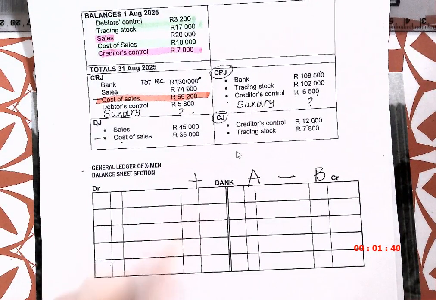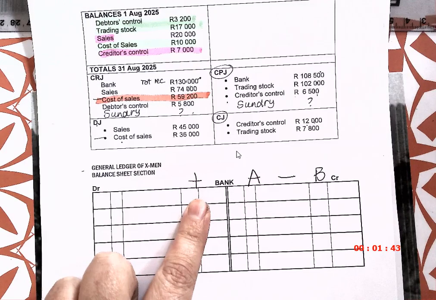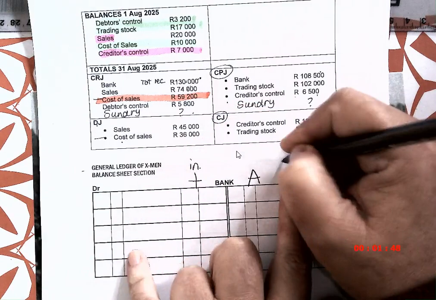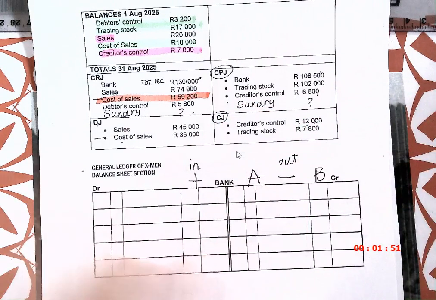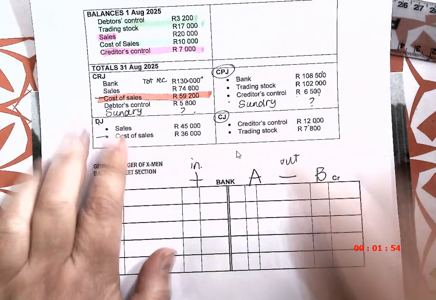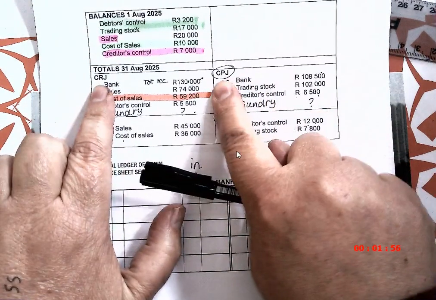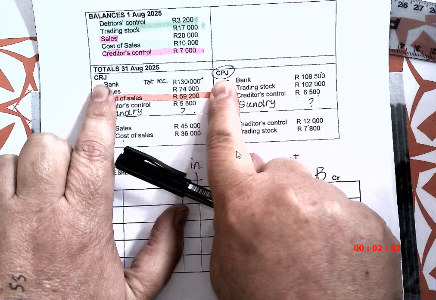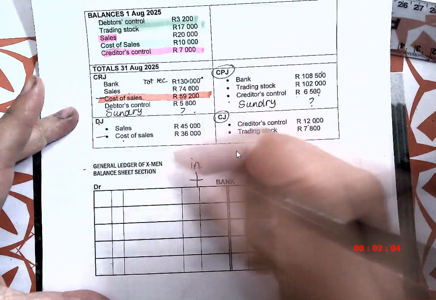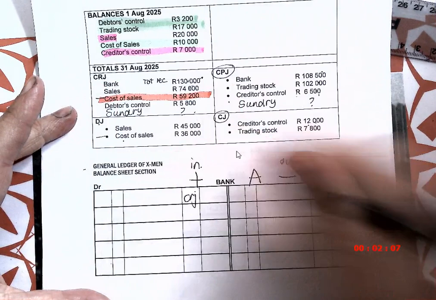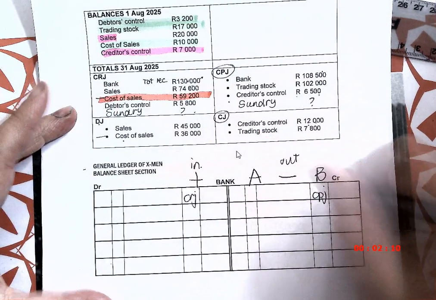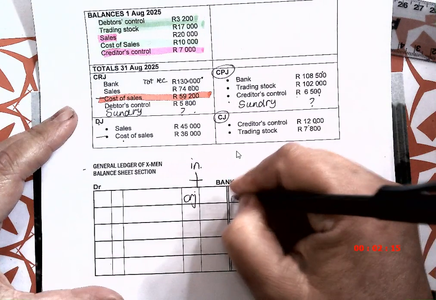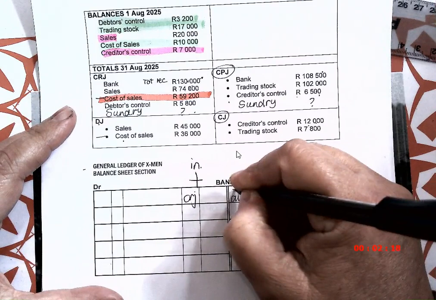Now it's very easy to remember. The plus side is when money comes in. The minus side is when money goes out. Now, the only two cash journals I've got are CRJ and CPJ. Which one of those two is when money comes in? CRJ. So CRJ would be debit, CPJ would be credit. And both of them are columns, so I can write the dates in.